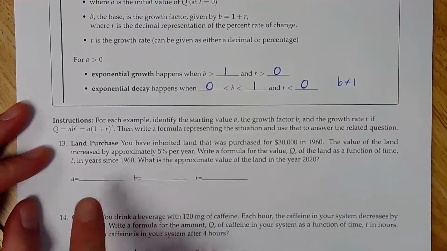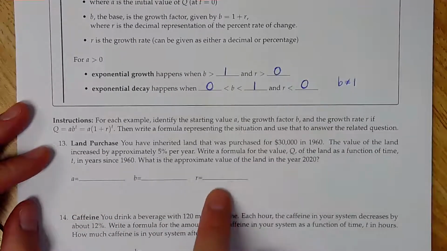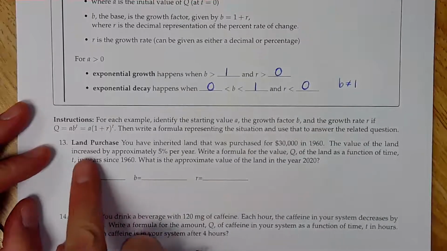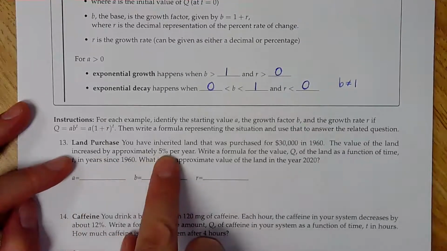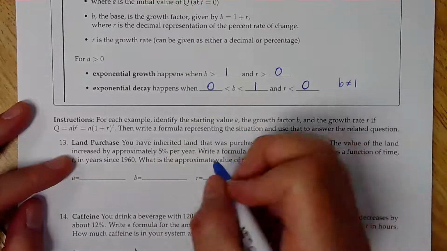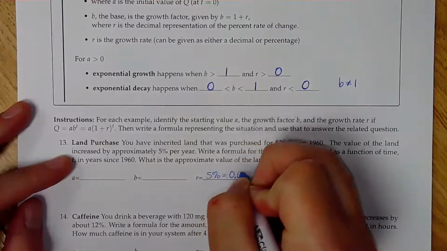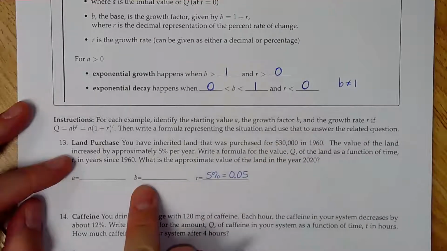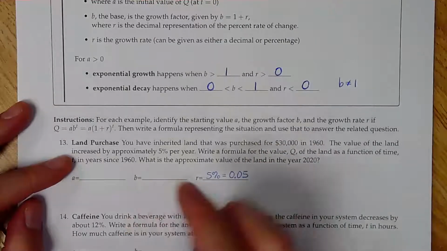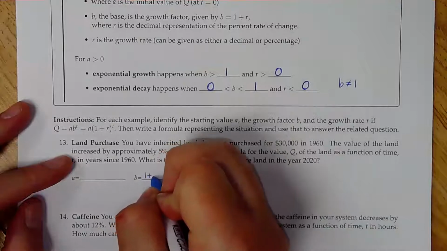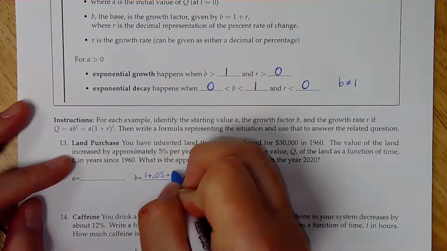Let's start by identifying R, because that's what we have practiced doing already. So you see that it's increasing by about 5%. So we know it's going to be positive, and that 5% is 0.05. And to calculate B, B is 1 plus R, so I get 1 plus 0.05, which gives me 1.05.